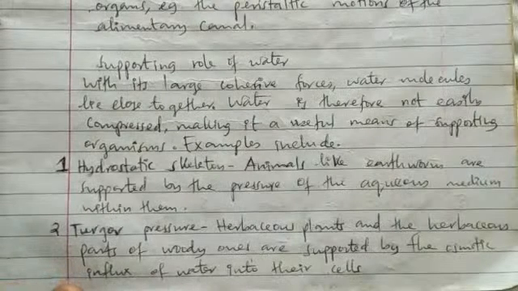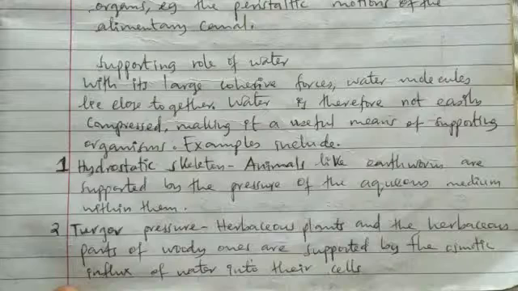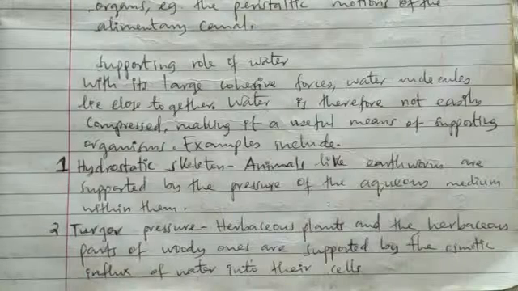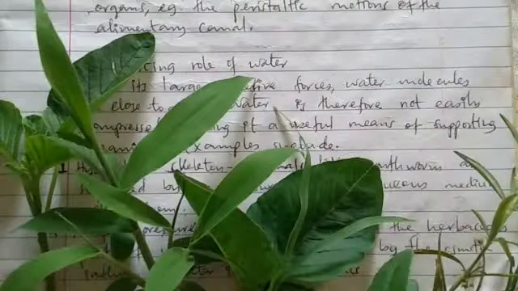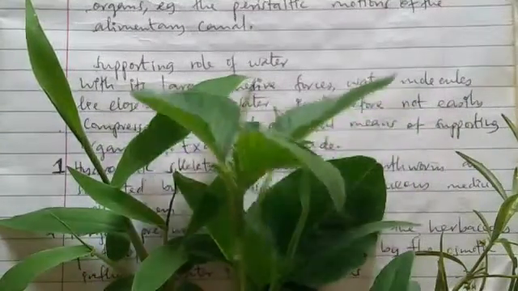Also, we have the turgor pressure, which is very important in herbaceous plants, and the herbaceous parts of the woody ones are supported by the osmotic influx of water into the cell. So let us stop the session here and find one example of a herbaceous plant, because I know many of you, when we talk of herbaceous plants, don't really know them, you are just hearing. Let us show you one example of the herbaceous plants. Now we can continue with our discussion regarding the turgor pressure. I know you have normally met these plants.